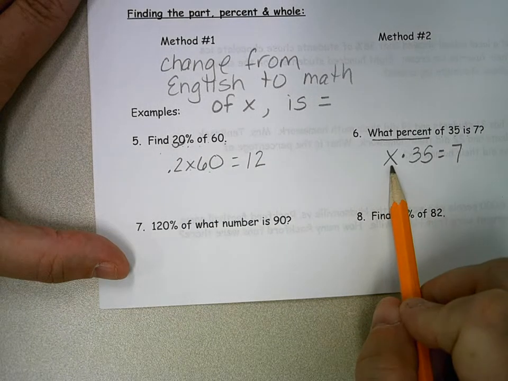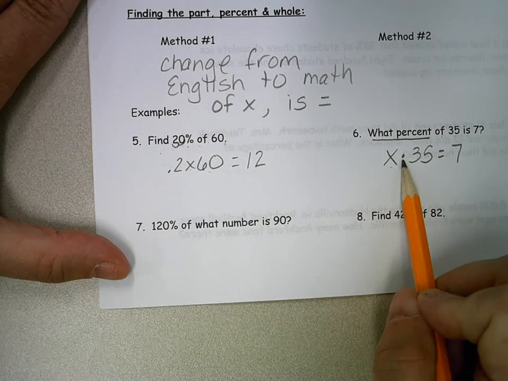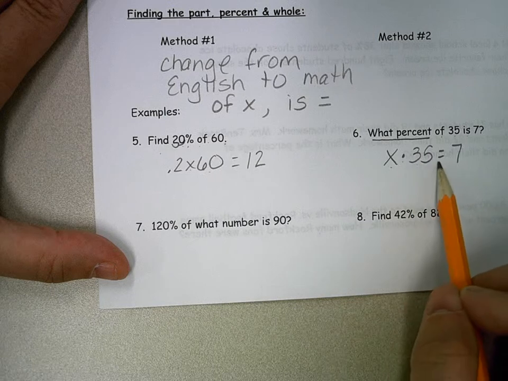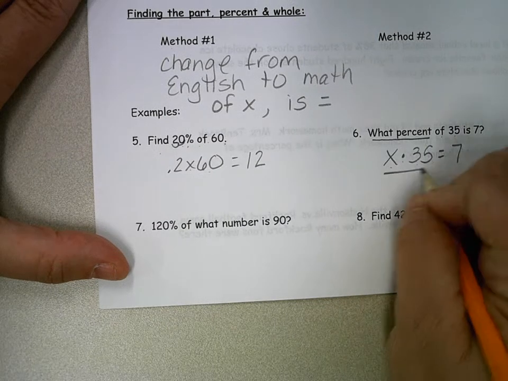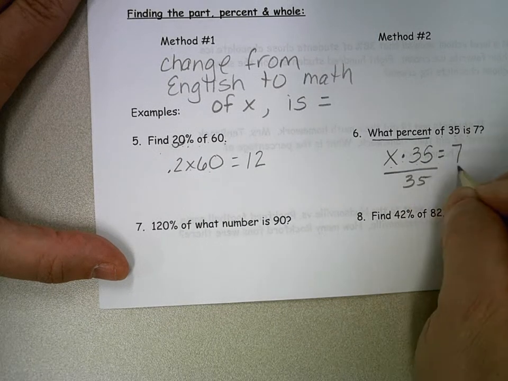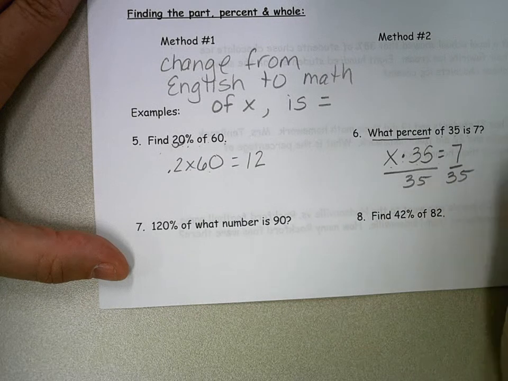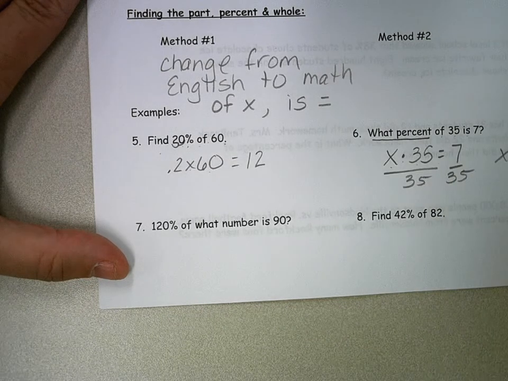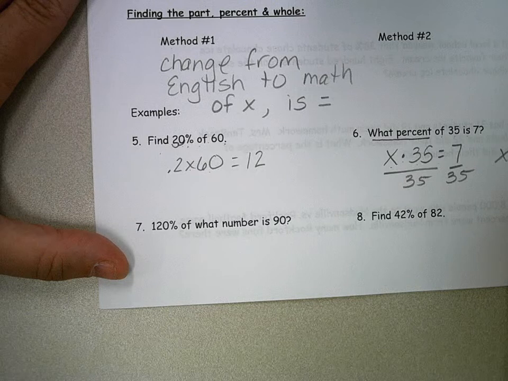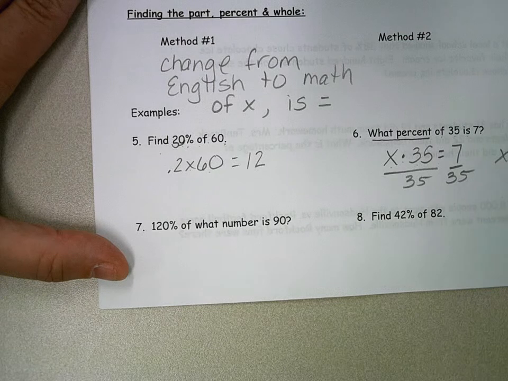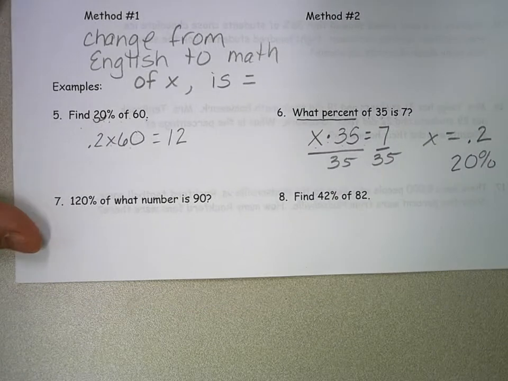So what percent of 35 is 7: x times 35 equals 7. From there, you divide both sides by 35. 7 divided by 35 is 0.2, so that would be 20%. Hope you can see that.